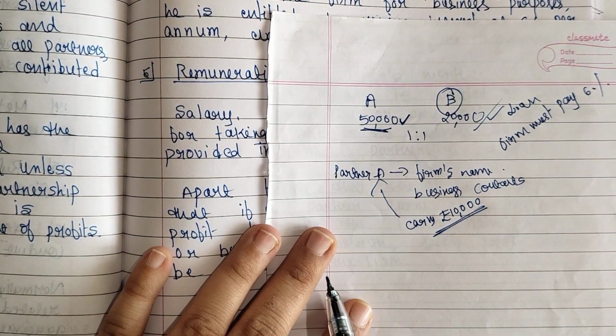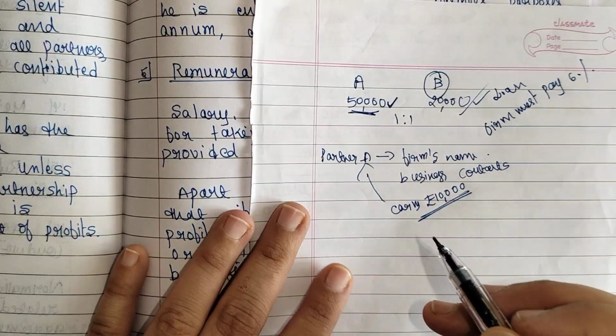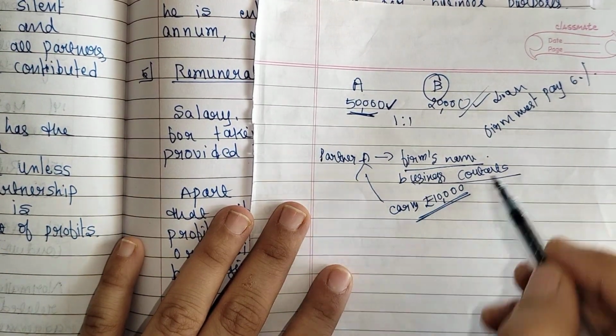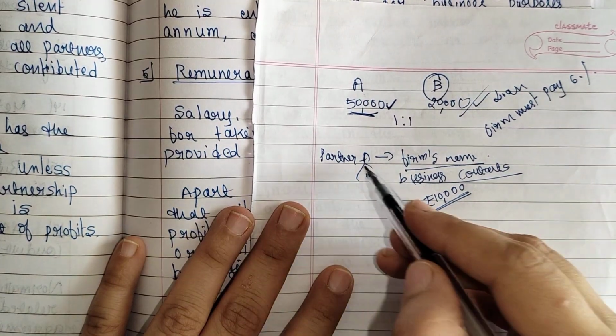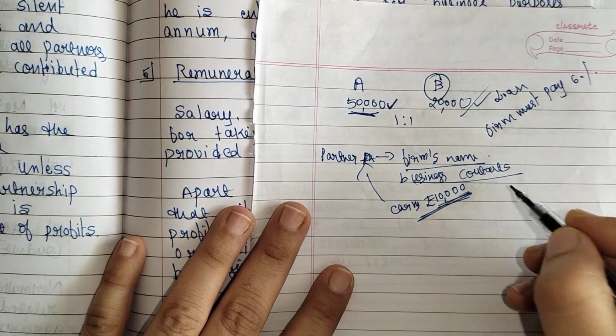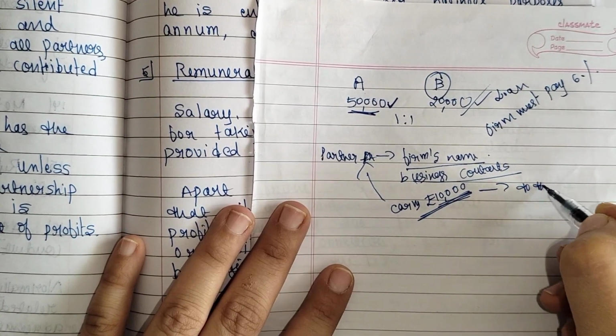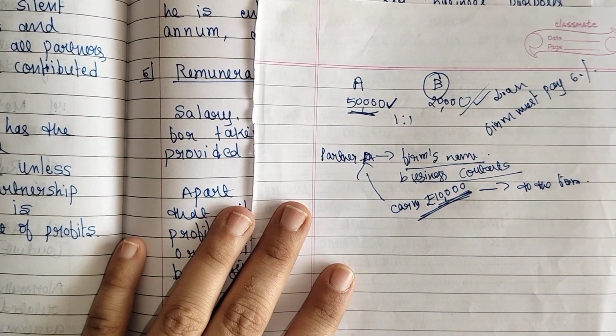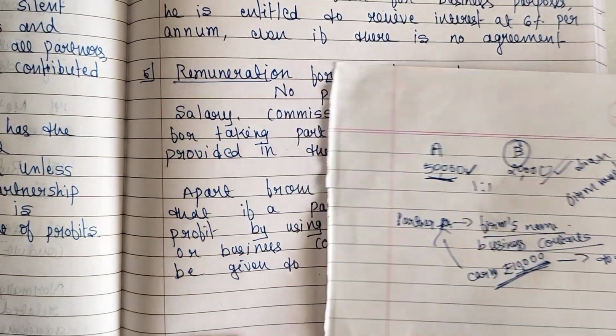Now, since this profit was earned by using the firm's name or business connection, partner A must give that rupees 10,000 to the firm. Clear? So I hope this is clear to you all.